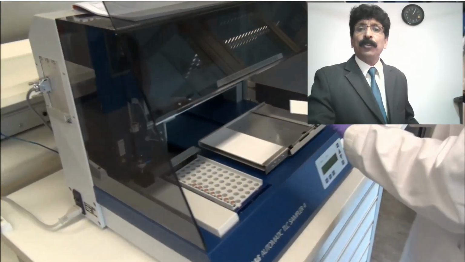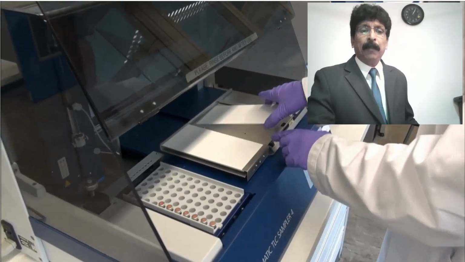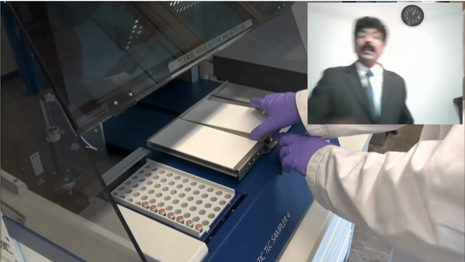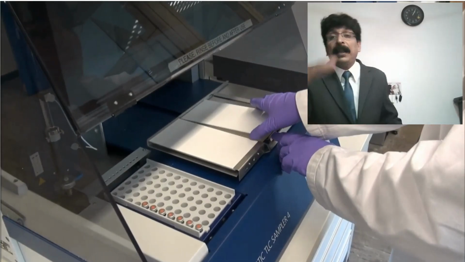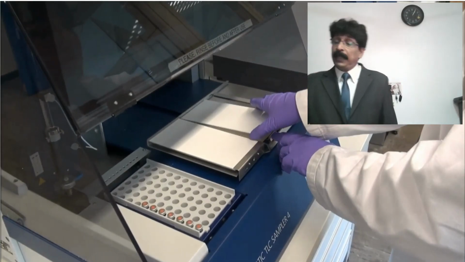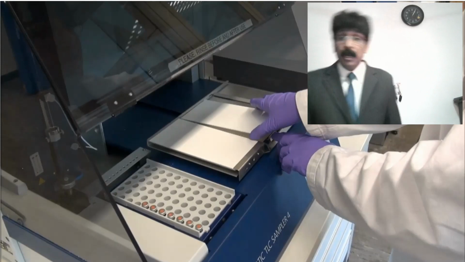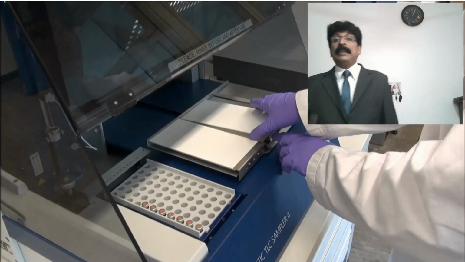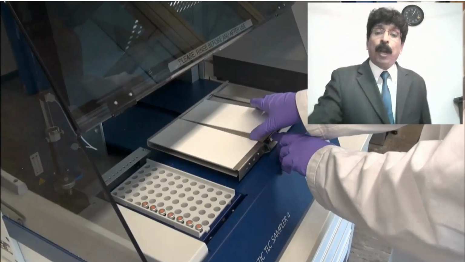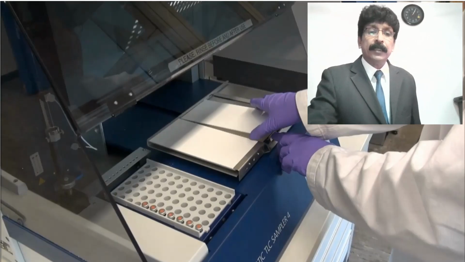You are going to do sampling, fixing, sampling. See, for sampling you have to keep the vial in the sampling area. Already you have kept that vial, the sample which we want to spot over here, and then you kept it here for sampling.